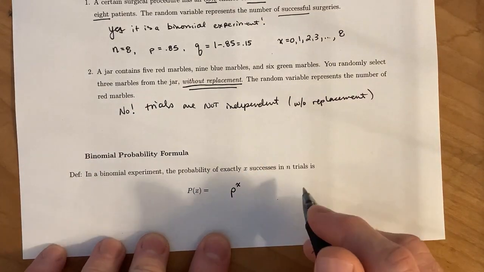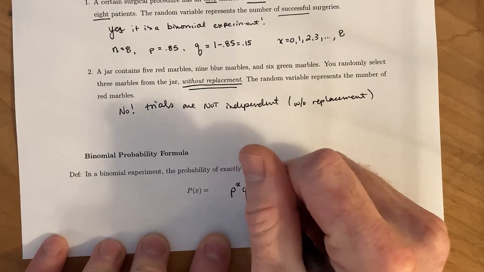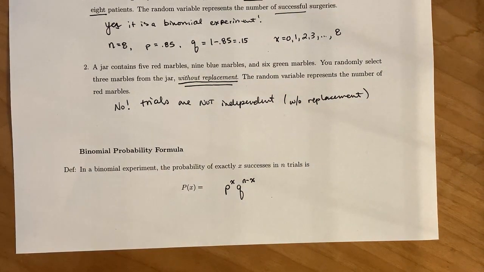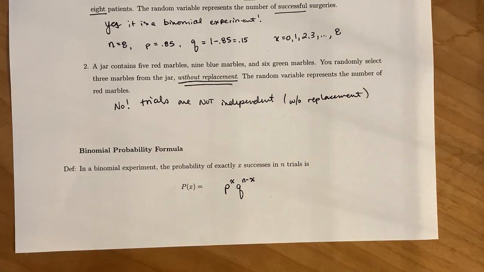Then if you had N trials, that means that you had N minus X failures. And we want to take all possible combinations of successes and failures that has X many successes.